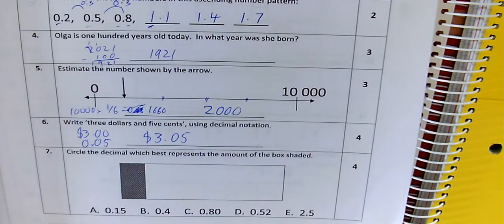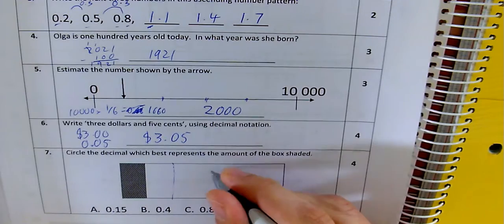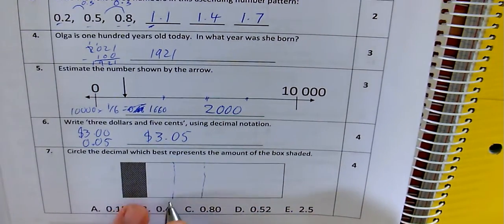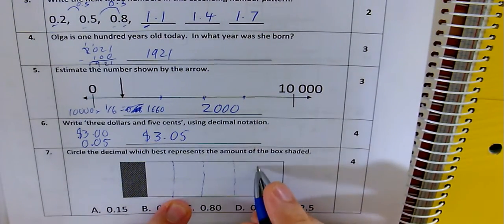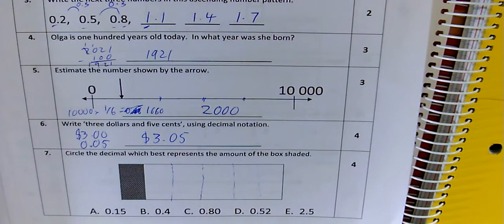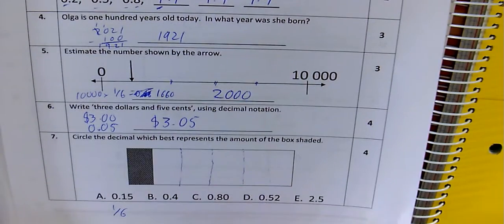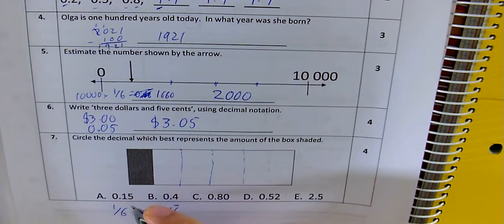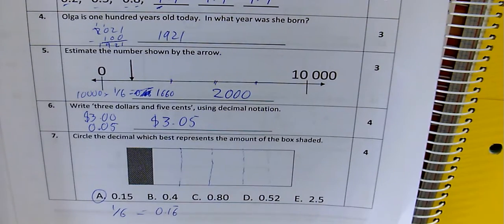Circle the decimal which best represents the amount of the box shaded. So I'll just do very rough estimates. I'm just doing a copy of how wide it is. So 1, 2, 3, 4, 5, 6. So let's say it's about a sixth. A sixth is at 0.16. And obviously 0.15 is really close to that. So my guess is A, 0.15.